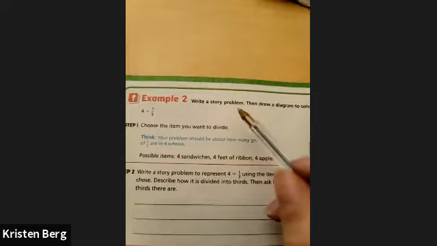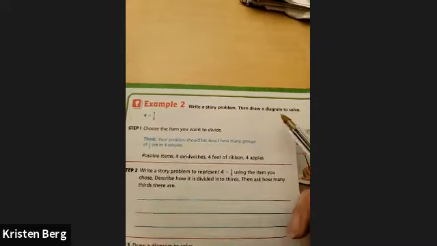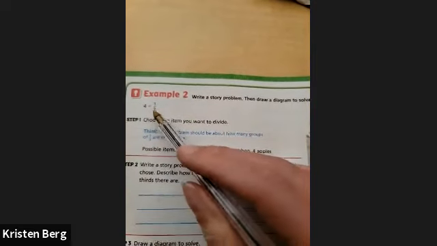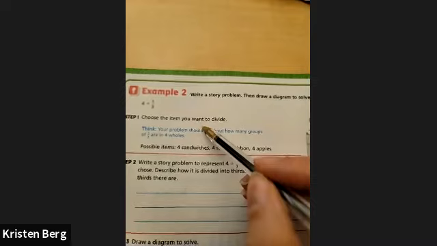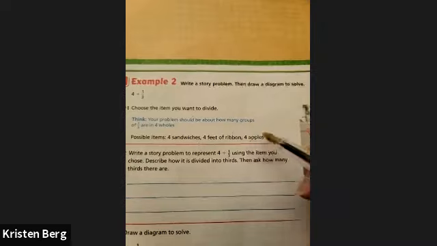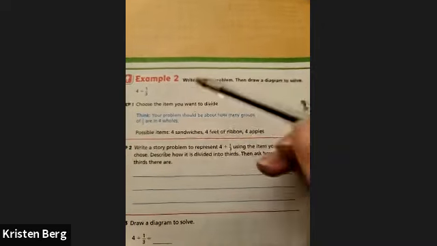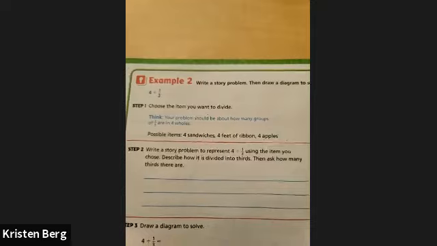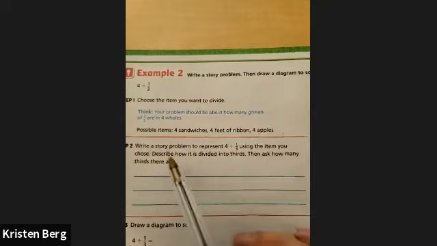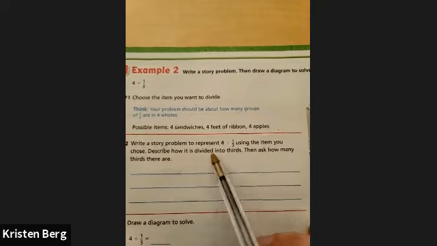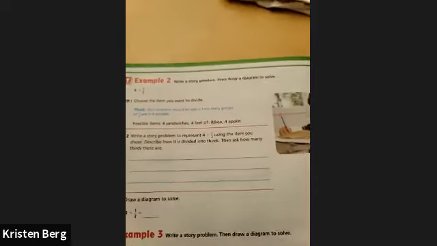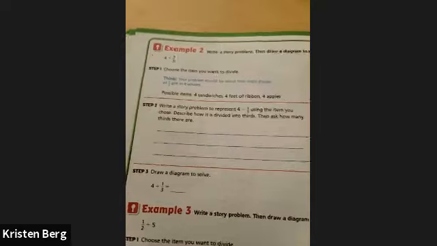All right, here it says you're going to write a story problem, then draw a diagram to solve. So this is going to be your problem. 4 divided by 1/3. So choose the item that you want to divide. So possible things are like 4 sandwiches, 4 feet of ribbon, 4 apples, and then you're going to be cutting it up into thirds. So you can write up a story problem to represent 4 divided by a third using the items you choose. Describe how it is going to be divided into thirds. Then ask how many thirds there are. So they just want you to come up with your own story problem.